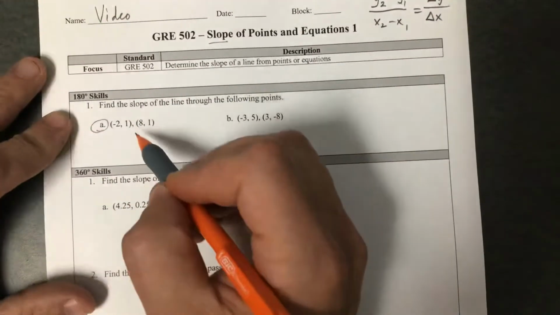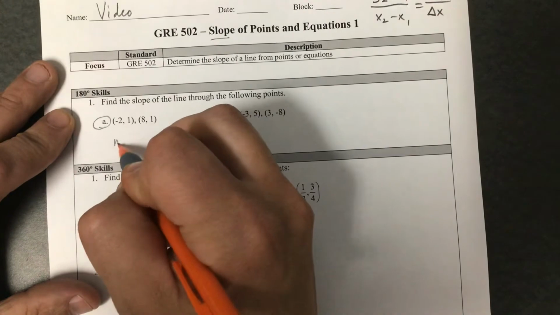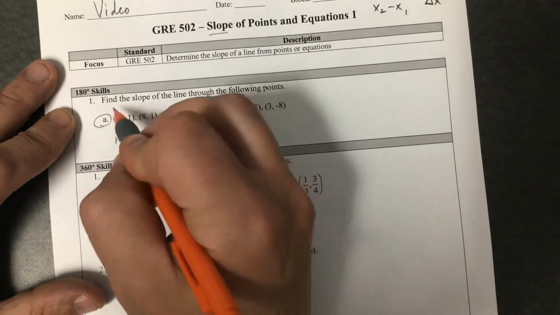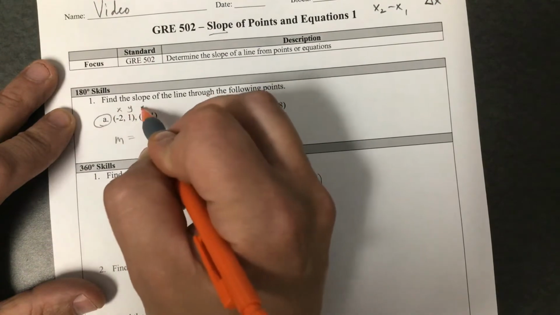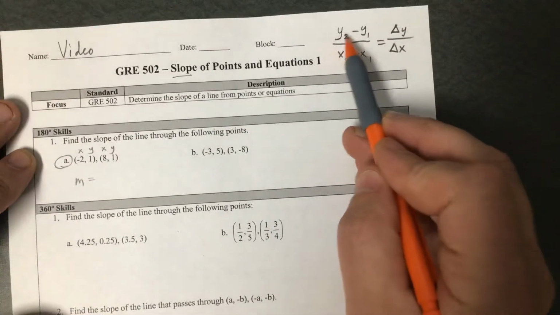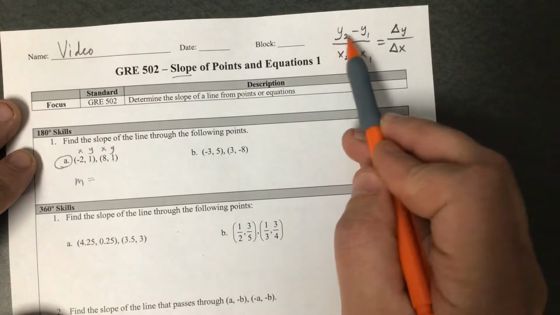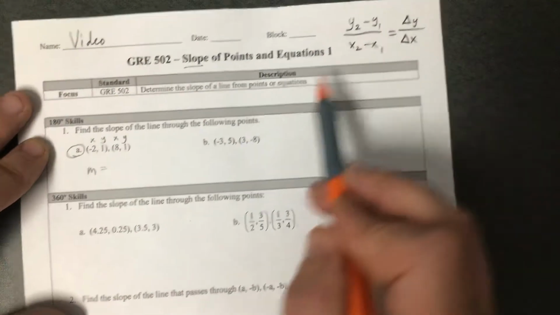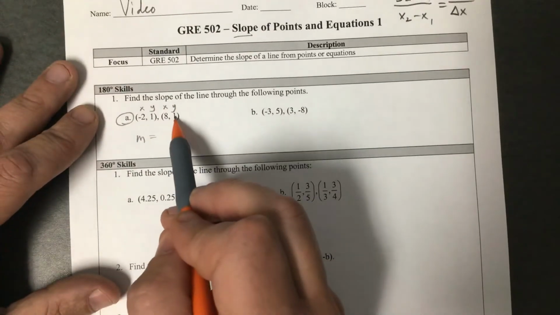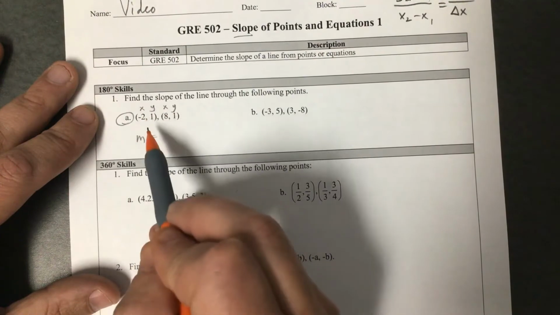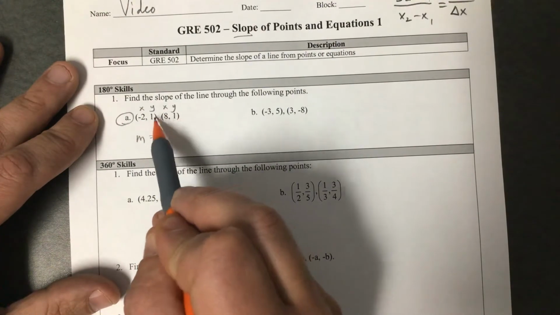So in this first one here, all we need to do is use our formula. So I'm going to use m for slope as a variable. And so I would do y2. So this is like an x and a y. This is an x and a y. So the formula says we're going to subtract the y's. And it doesn't matter which one you choose to be y2 and y1 as long as you are consistent. But just to keep things simple, I'm going to call this coordinate point 2, this coordinate point 1. So I'm going to do 1 minus 1.